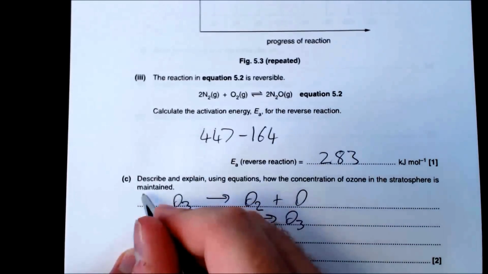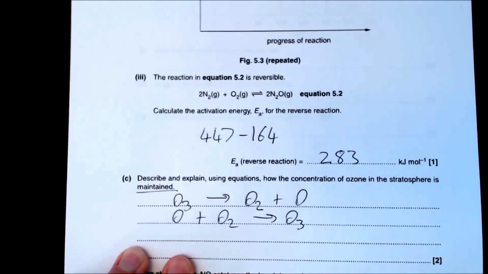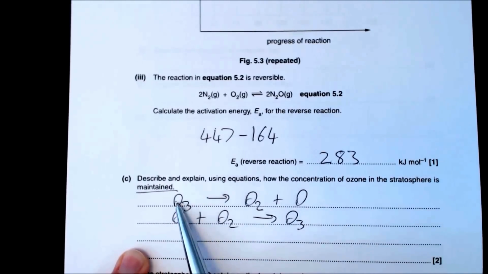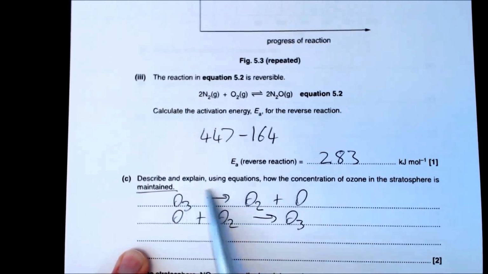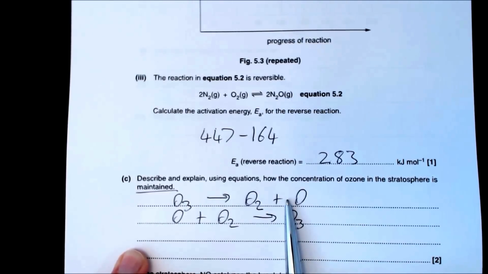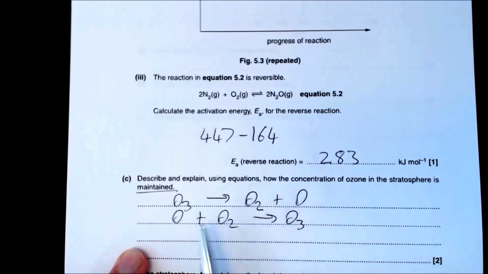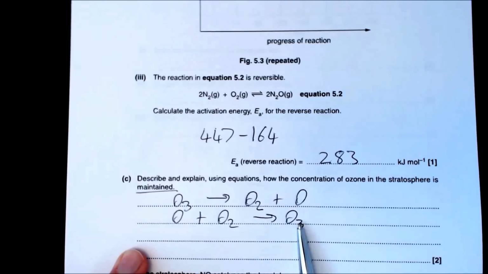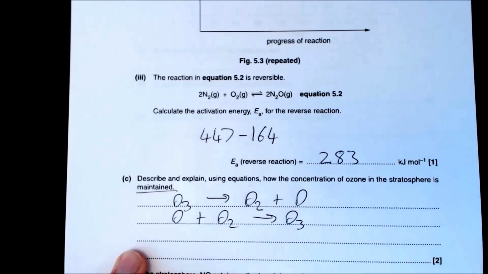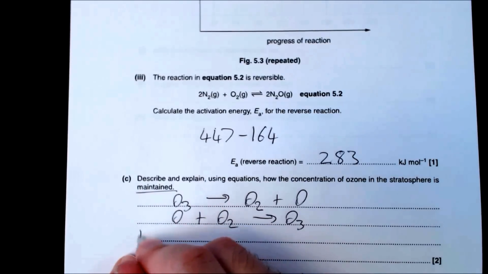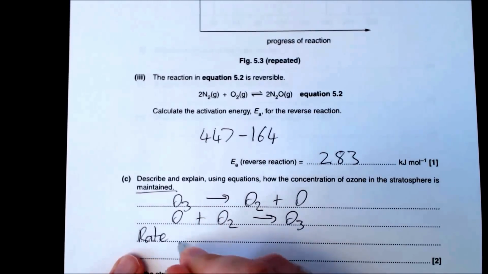Now it does say how it's maintained. So the reason why it's maintained is actually because the rate of this happening, which is the decomposition of ozone, equals or is very close to, very similar to, the rate at which it actually is reformed. And that's how we have obviously a maintained level of ozone. So we're just going to put that down in here.